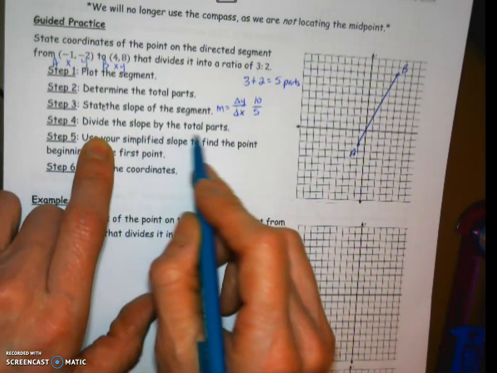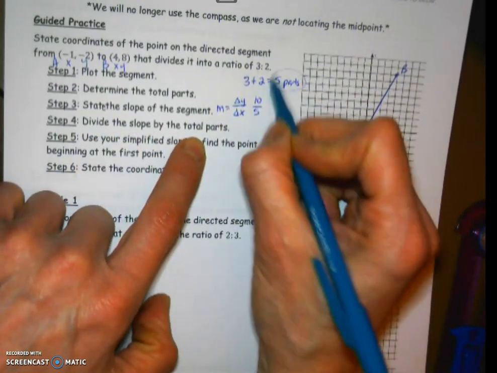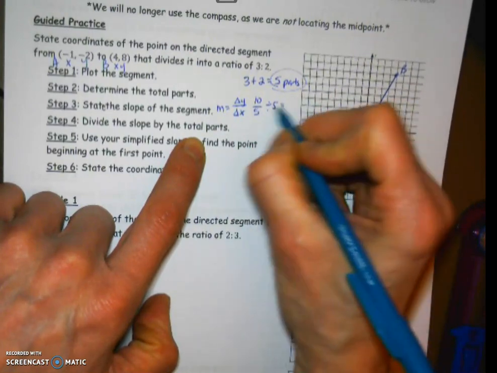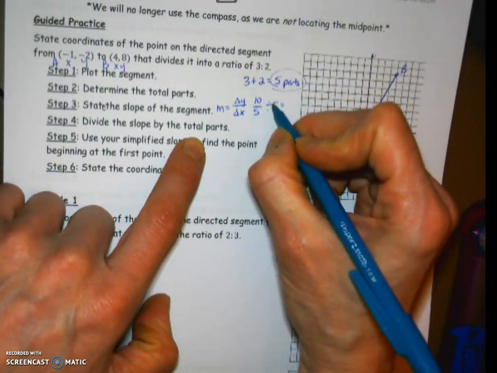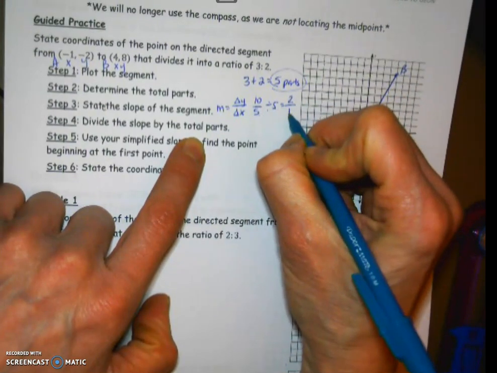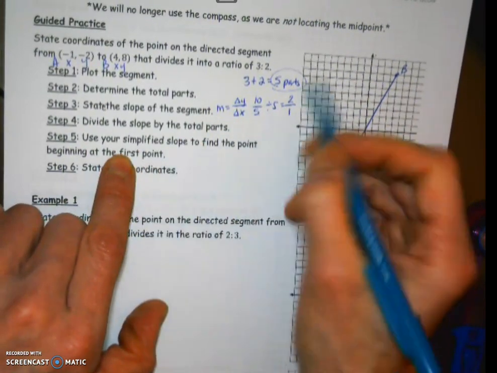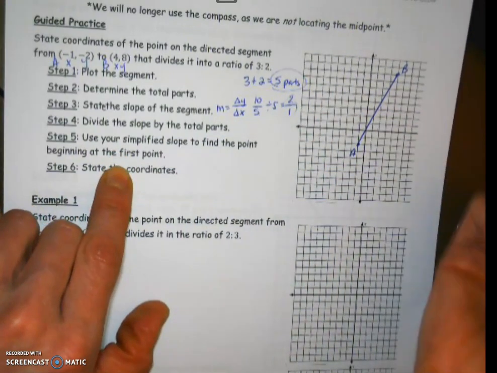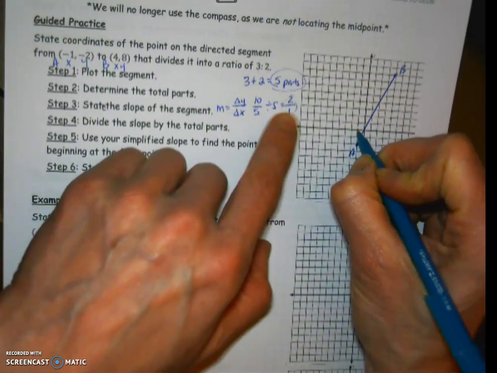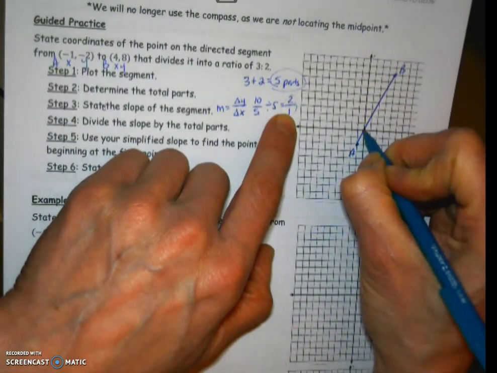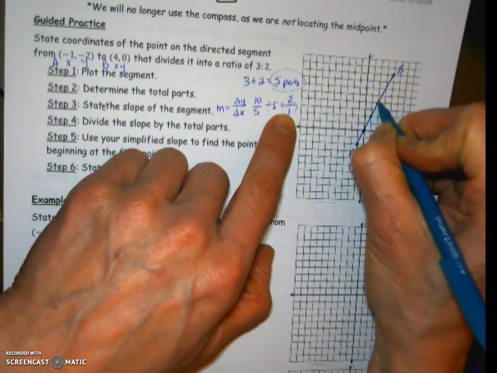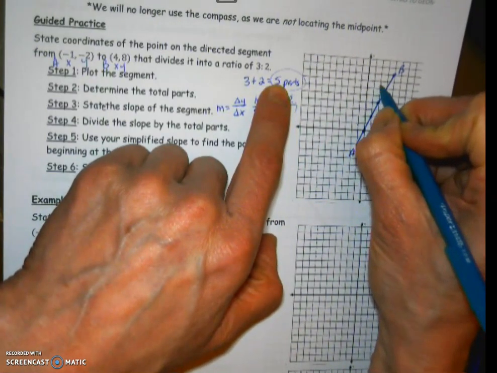Now it says divide the slope by the total parts. So remember there was a total of 5 parts, so we're going to divide each part of our slope by our total of 5 parts. So 10 divided by 5 is 2, 5 divided by 5 is 1. Now we're going to use this simplified slope to find the point beginning at the first point. So starting at point A, we're going to go up 2 units and then over 1, plot a point. Up 2 units, over 1. And you're just going to keep doing that until your line segment is divided into 5 equal parts.